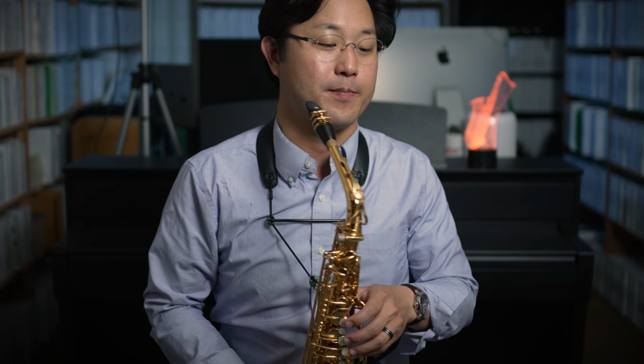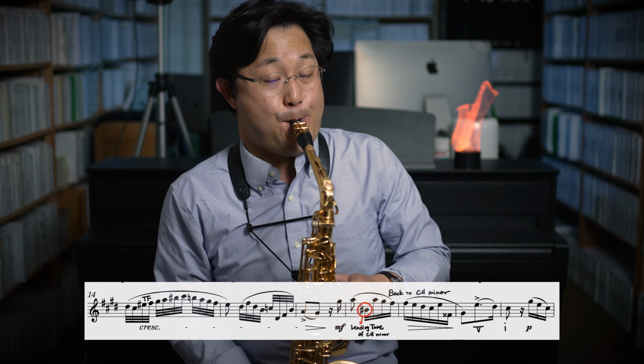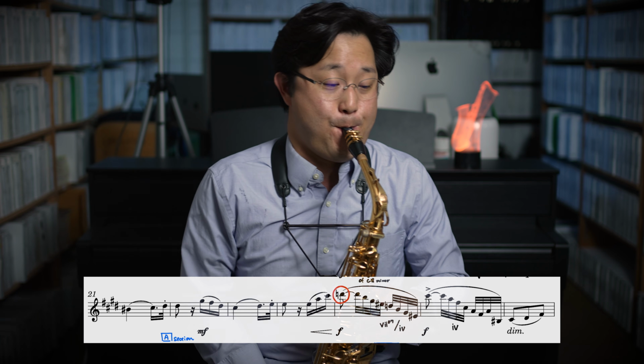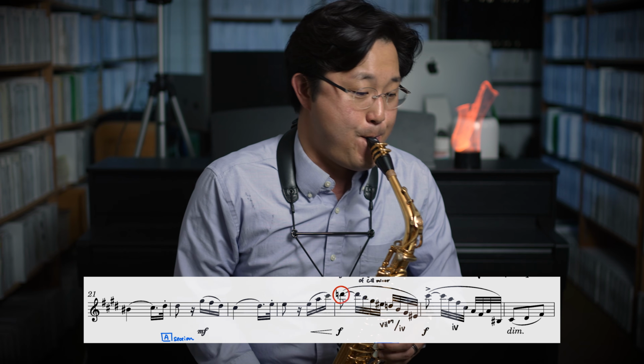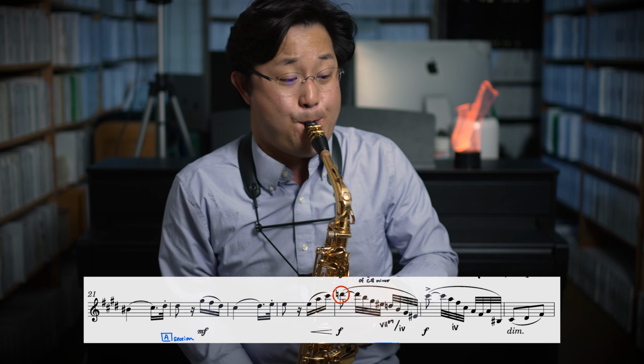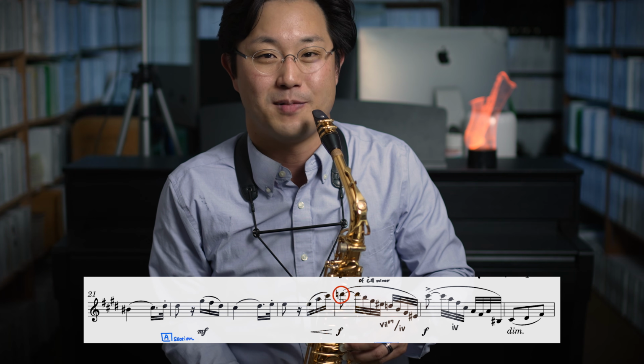And now we're safely back to C sharp. And then the C sharp sonority continues. Then suddenly, a surprise happens.